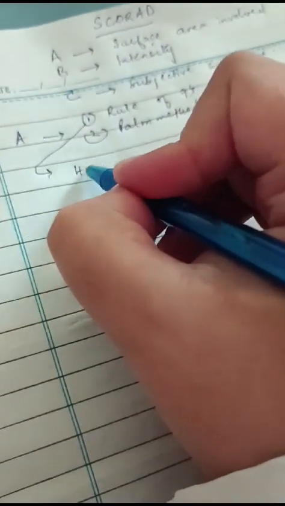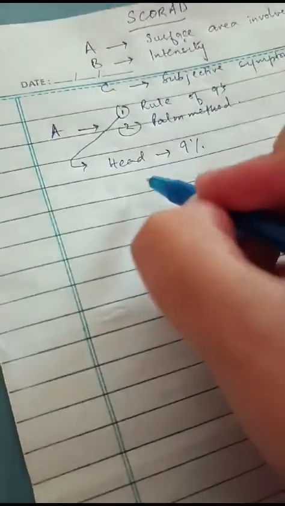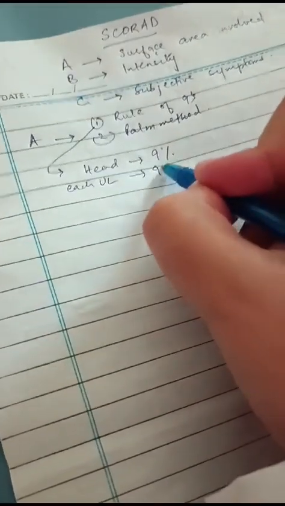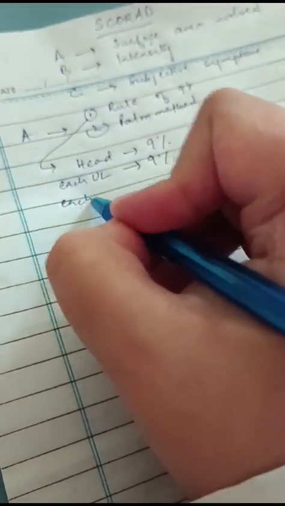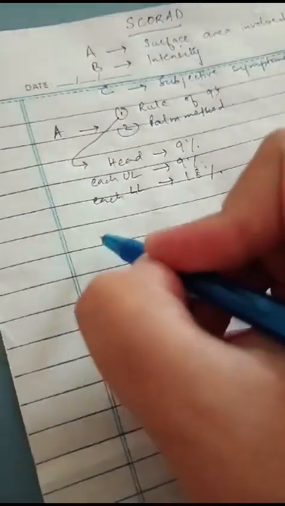In the rule of nines, the head has a percentage of 9%. Each upper limb has a percentage of 9%. Each lower limb has a percentage of 18%.